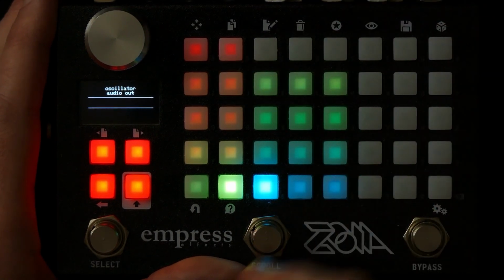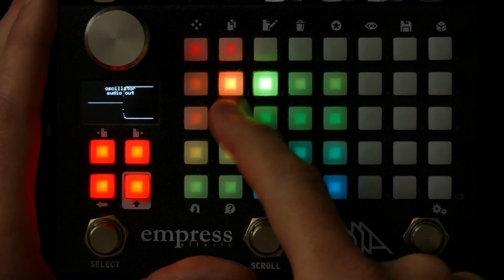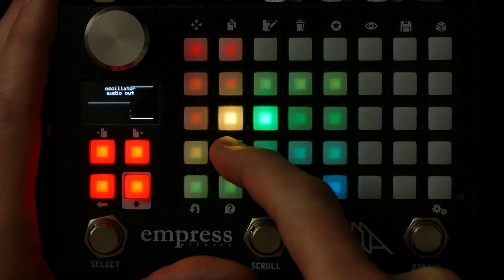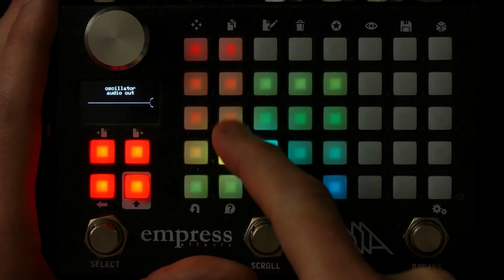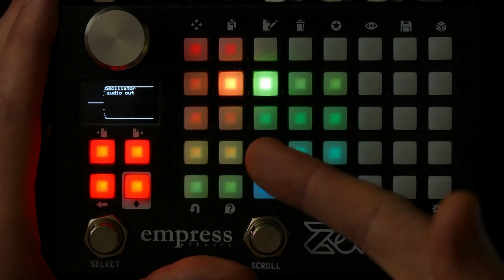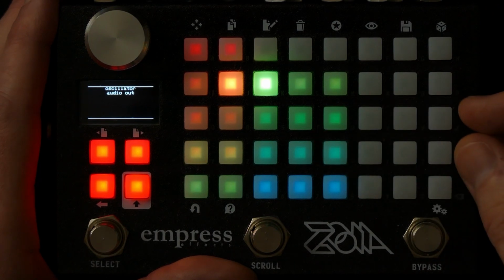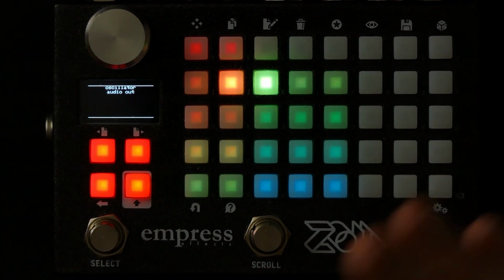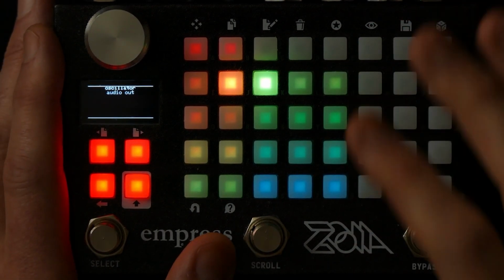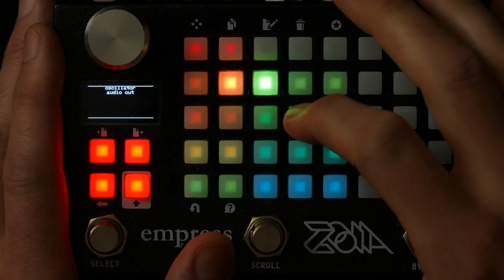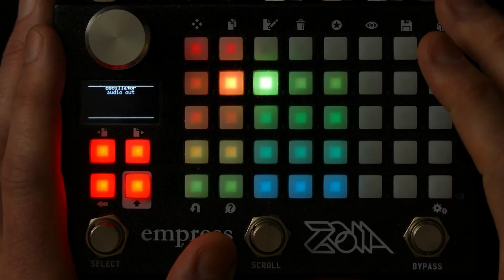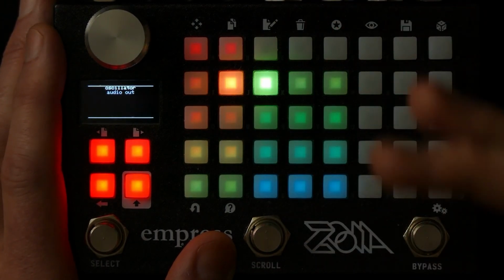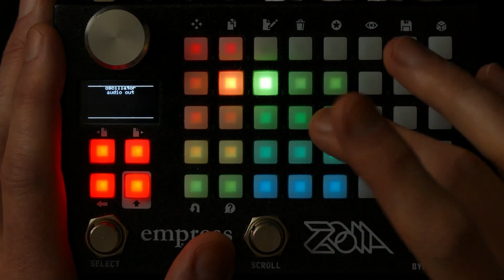And each of these is then patched into their own VCA. I could have patched it into an audio mixer, but I think a mixer actually uses more CPU, and also I don't need any pan controls or anything like that. It's just to adjust the relative volumes of these different oscillators, and the VCA is perfect for that.